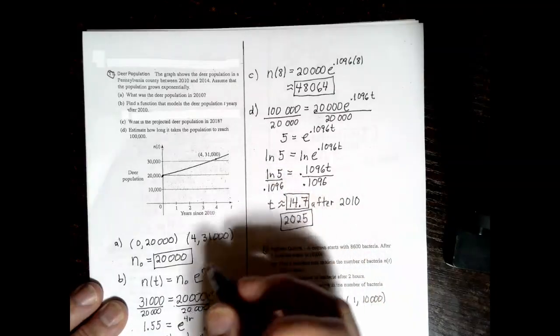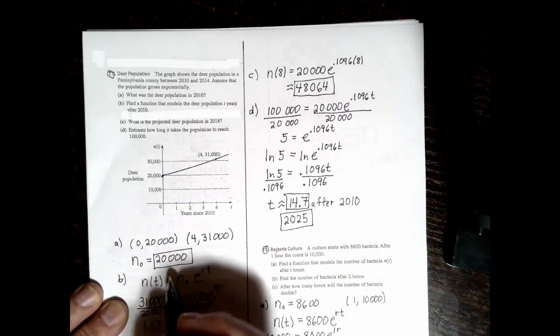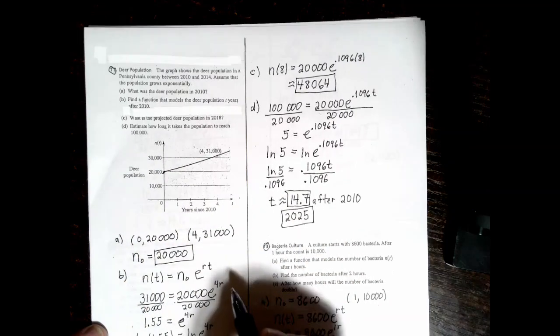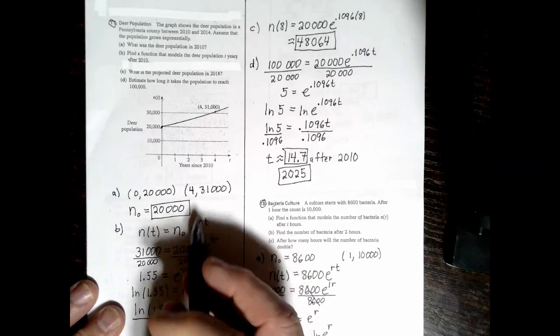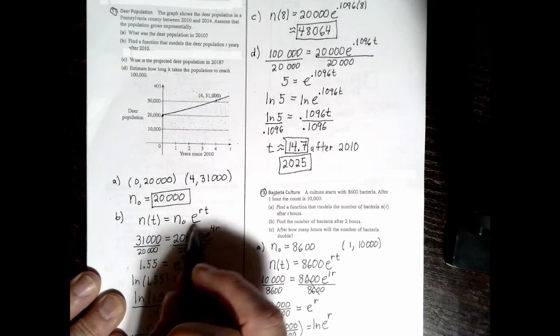Okay, so first off, you know when t is 0, that tells you what N sub 0 is. It's 20,000. Your starting population is 20,000, so N sub 0 is 20,000. And you don't know what r is yet. We know that after 4 years we have 31,000, so you can plug a 4 in for t.